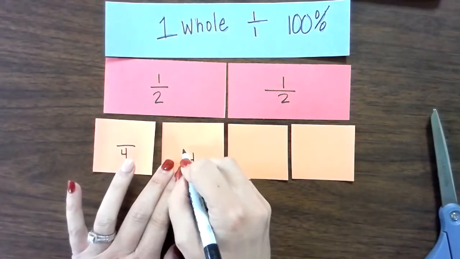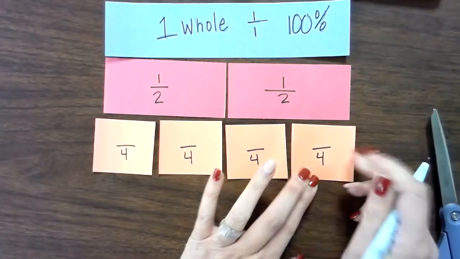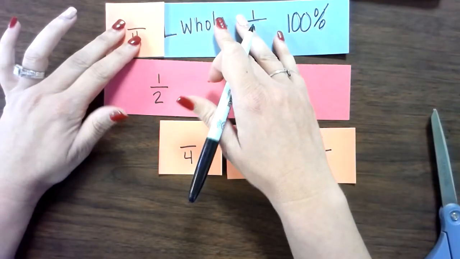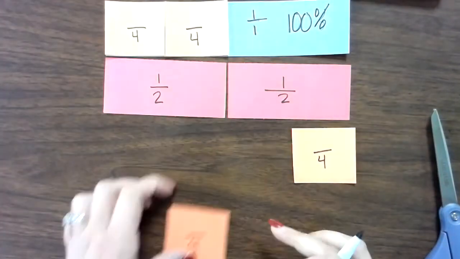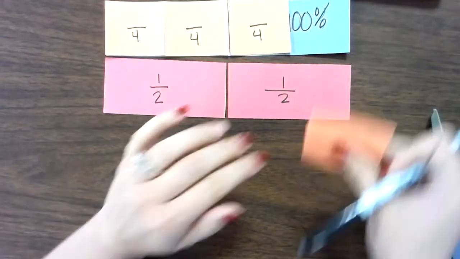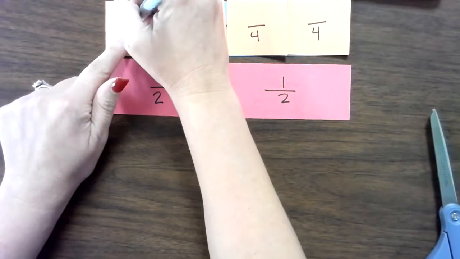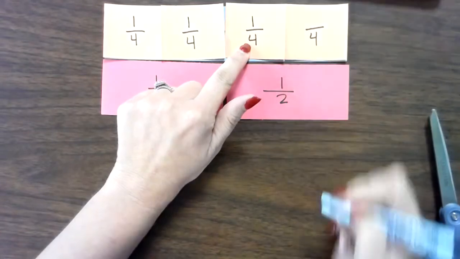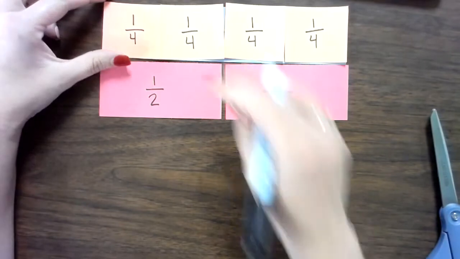How many would it take to make the whole is your denominator. So this is 1/4. This is 1/4. This is 1/4, and this is another 1/4, and it takes 4 of them to make the whole.